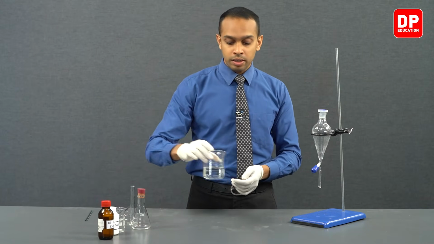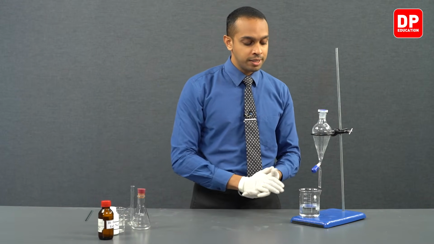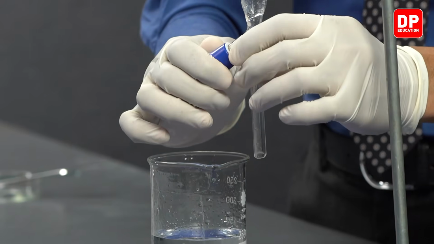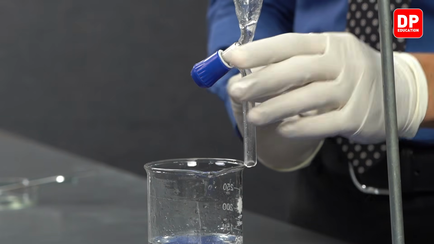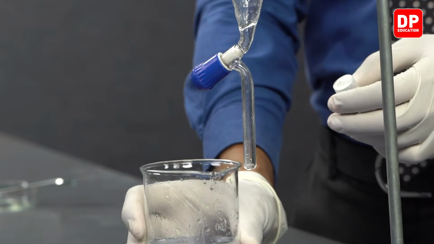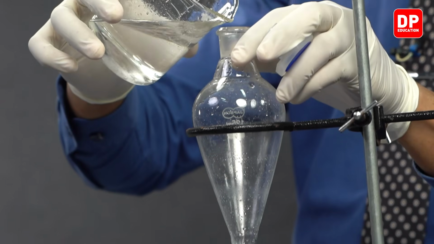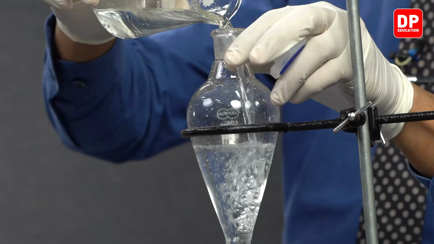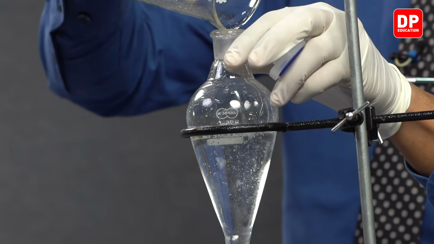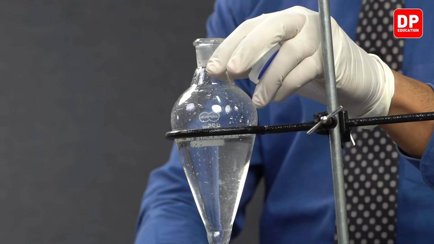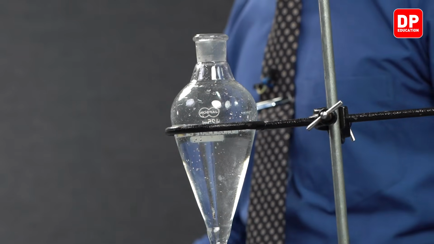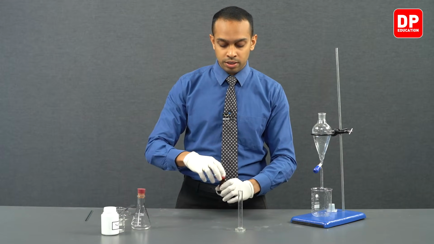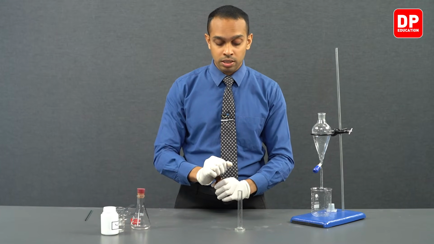So to carry out our third and last solvent extraction, we will again tighten our stopcock in this separating funnel that we have here, and we will transfer this aqueous mixture into our separating funnel, and afterwards we will measure 10 milliliters of diethyl ether like we did in the previous two instances.